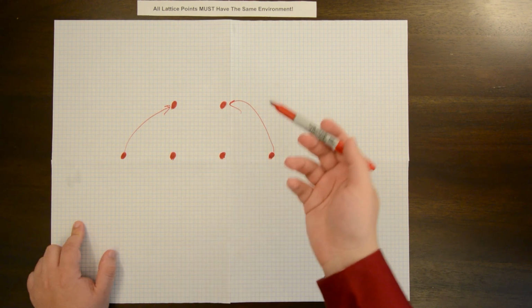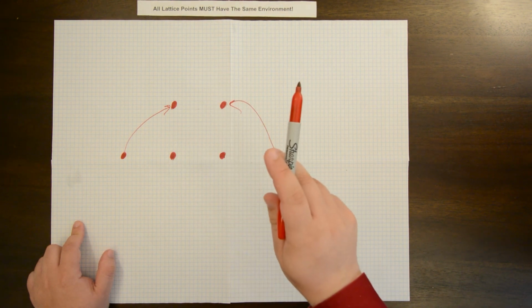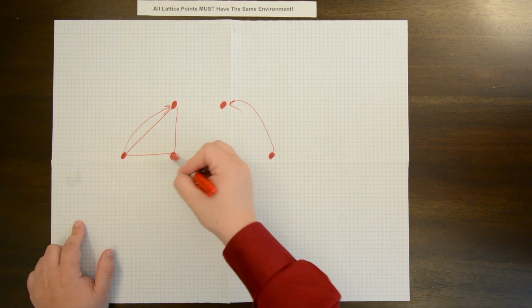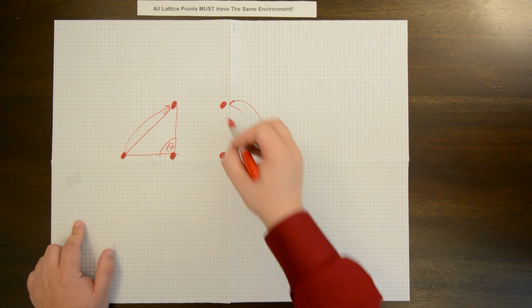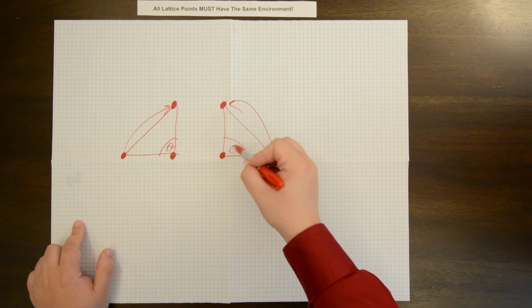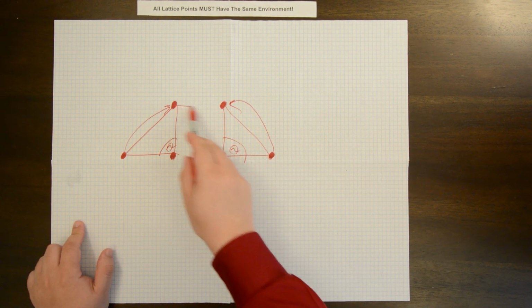However, since we don't know how much we can rotate, we need to use trigonometry, because we can consider this as a triangle with some angle theta, and this as the same. And hey, what do you know?